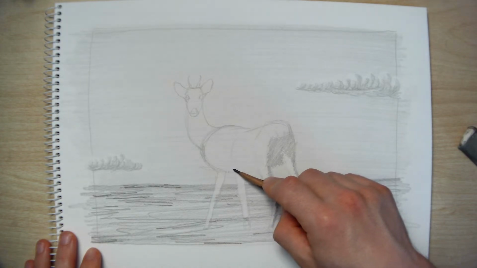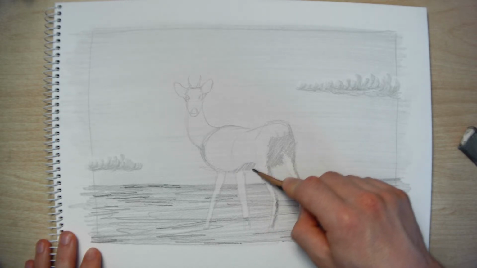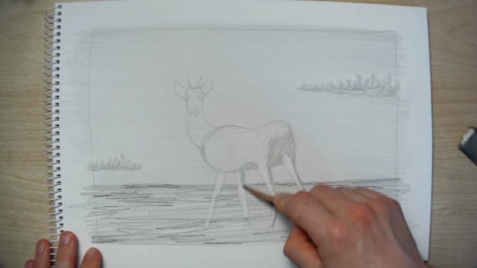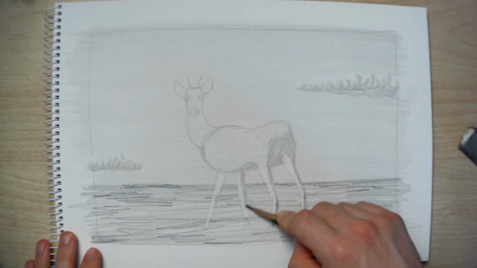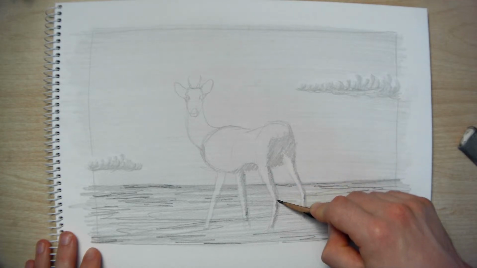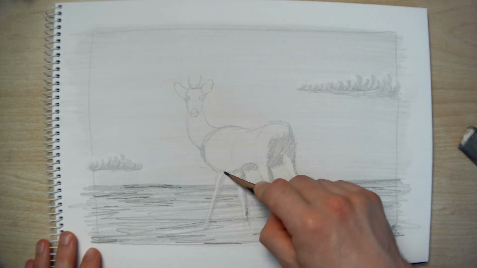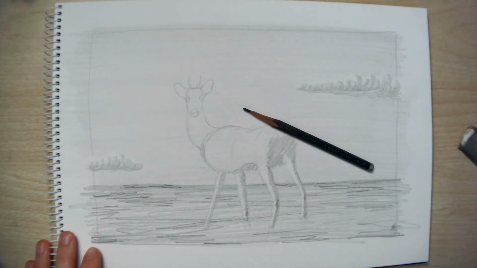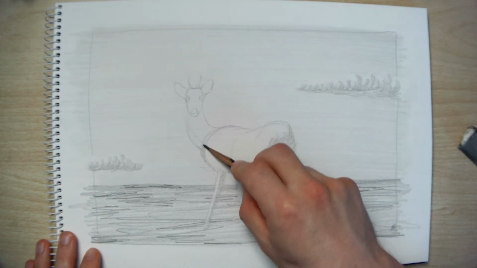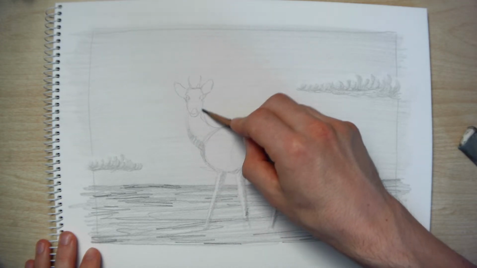We've got a shadow in here on the belly, the right side of this leg, and the right side of that leg right here, of course. Below the neck, and the right side of the neck.